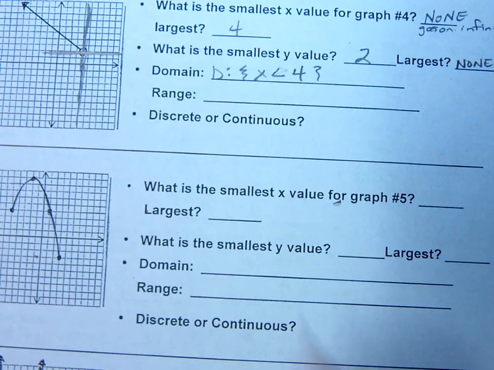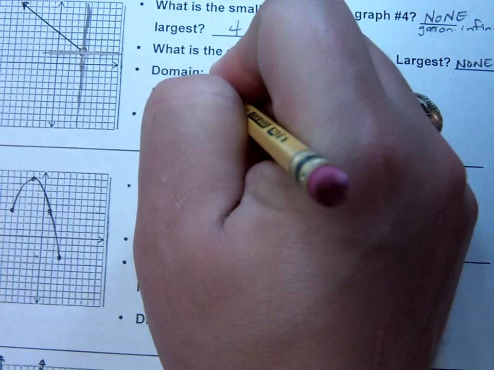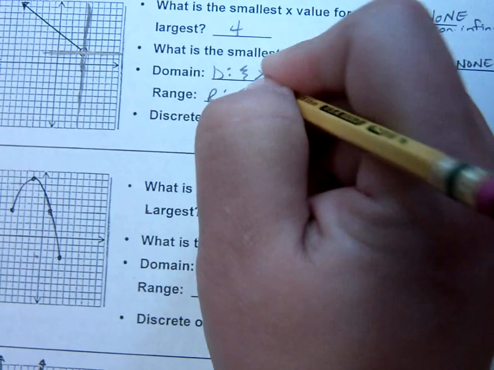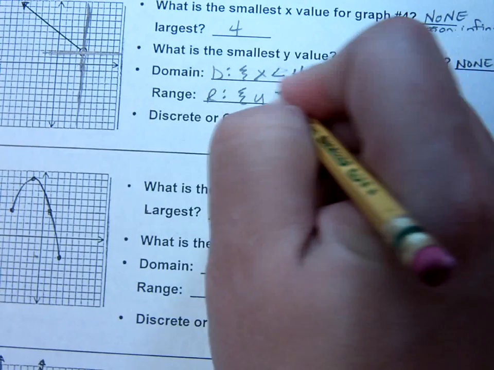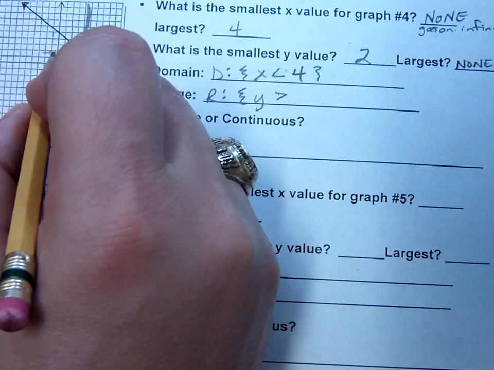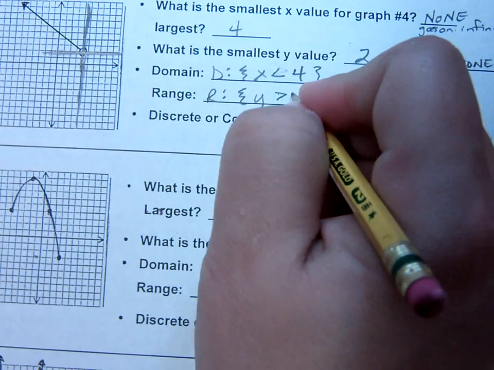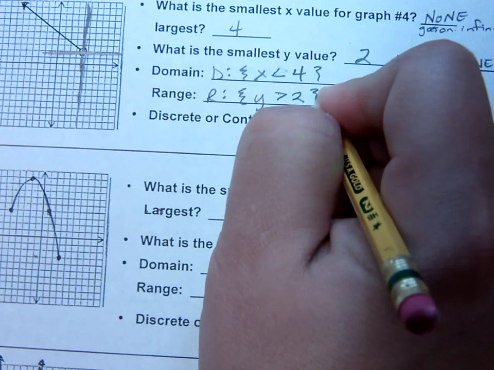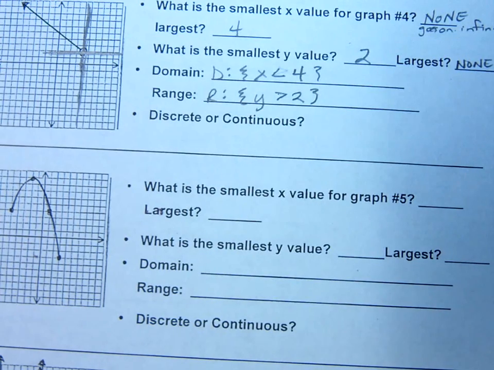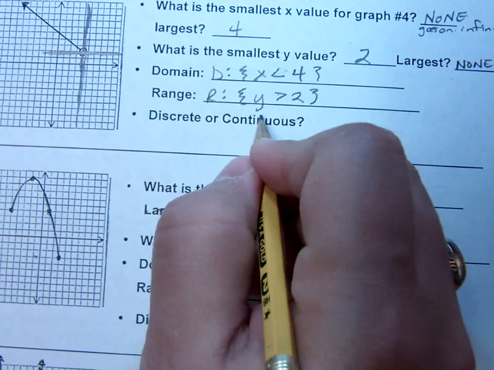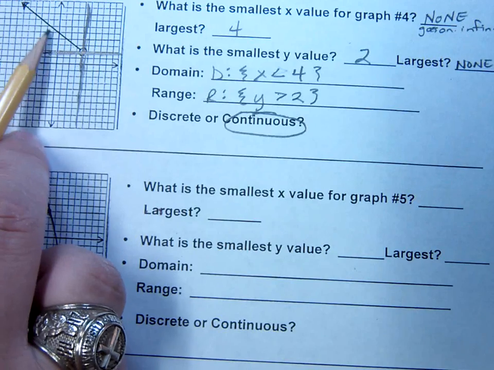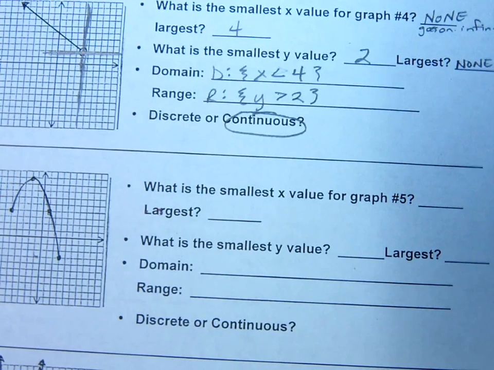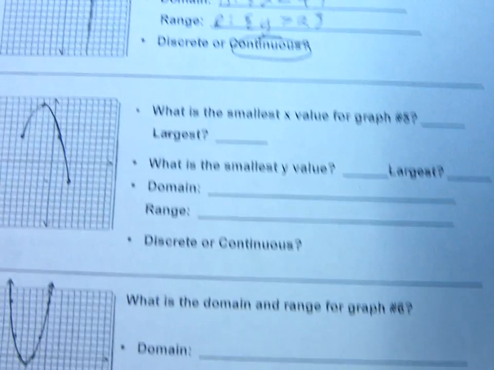Okay, so let's do our range now. With our range, we would say that our y value is greater than, what was this number here again? Our smallest value, 2. And again, it's not equal to because the circle's open. So our y value is greater than 2. Discrete or continuous, just like the last graph. This is continuous because it uses fractions or decimals. All right, let's look at this one.